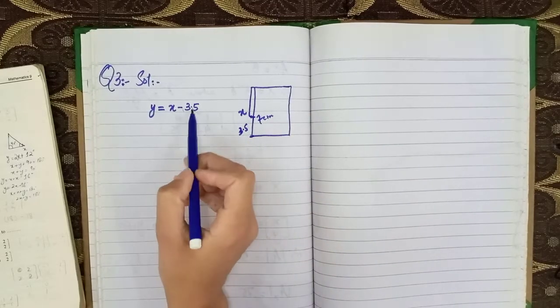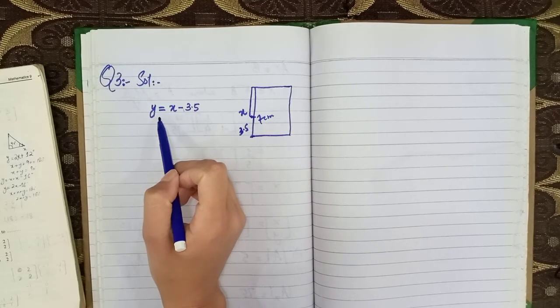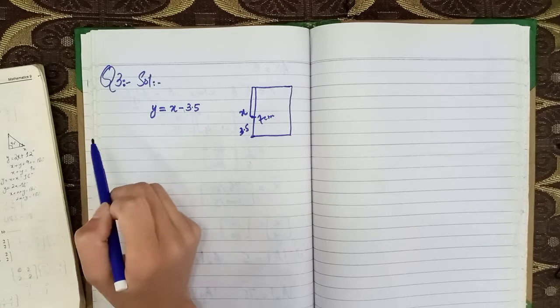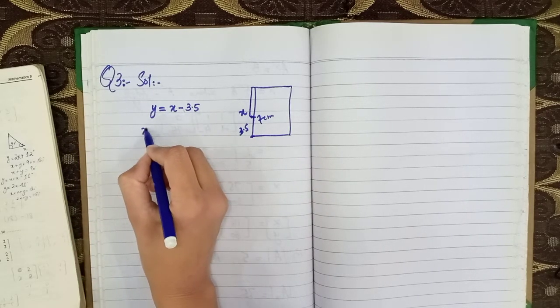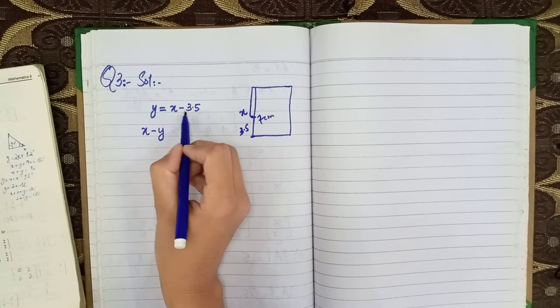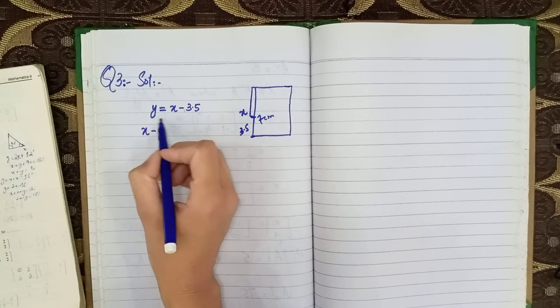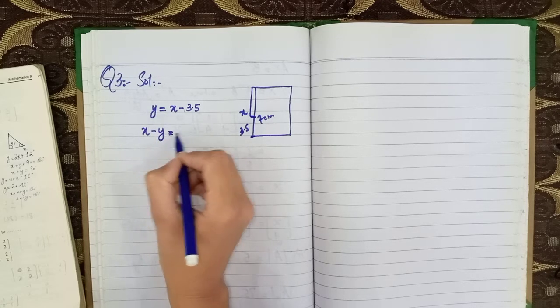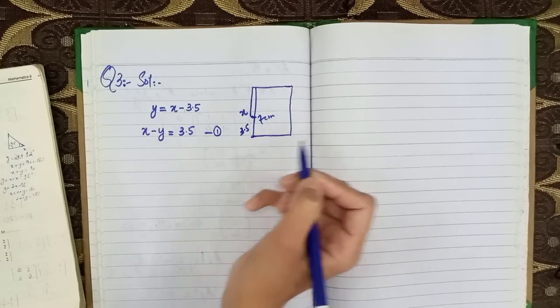When we subtract 3.5 from the width, then we will get the length. So let's rearrange it. x minus y. y is going to be shifted here, so the sign would be minus, and 3.5 is going to be shifted here, so it would be positive 3.5. It is our first equation.